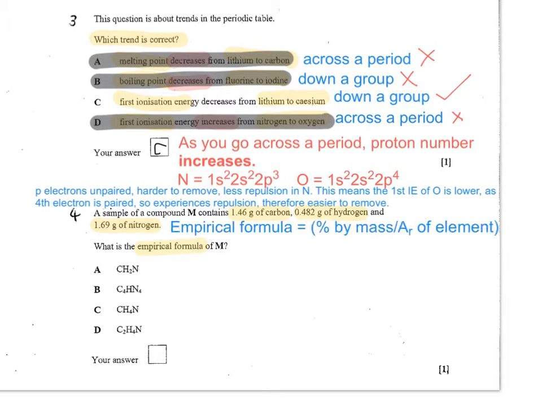To get the empirical formula, what you have to do is get the percentage by mass of each element over its atomic mass. Now, a slight sting in the tail here is they've given us the values in grams. So what we've got to do is this. To convert the masses into percentages, that's what you'd have to do.